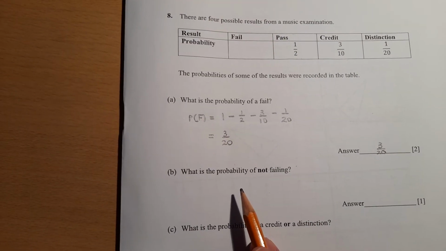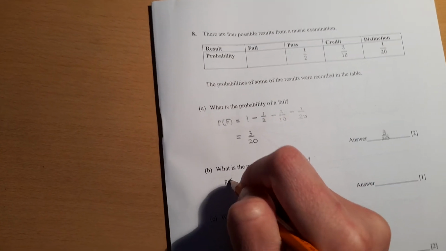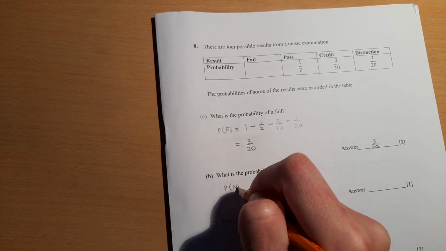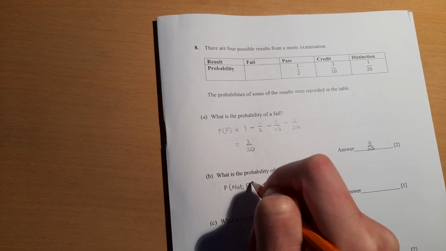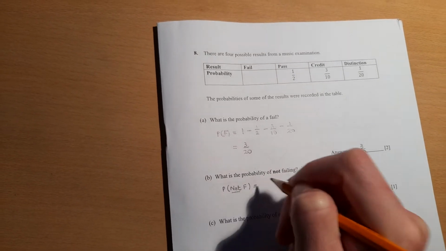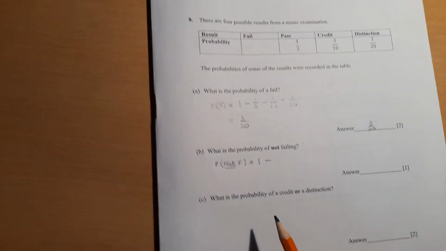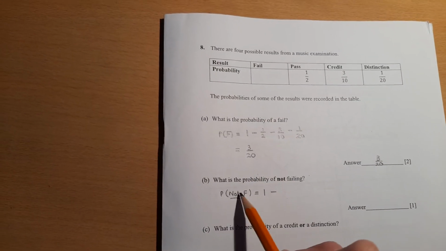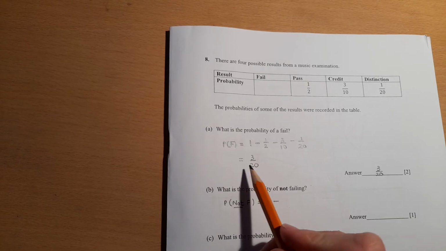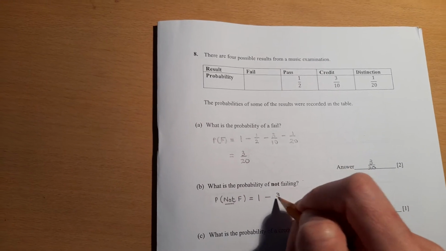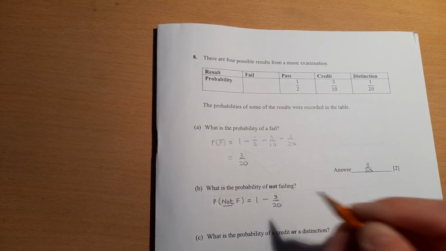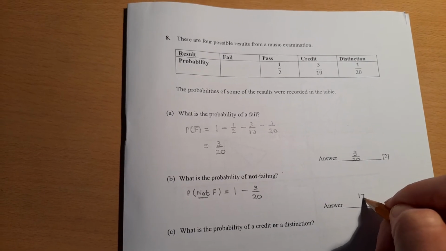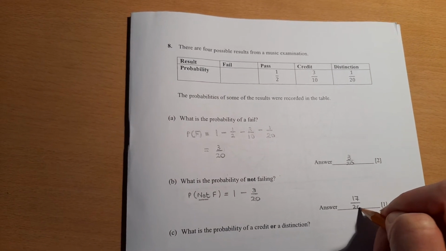Okay, part B says, what's the probability of not failing? So straight away, that's the not rule. So probability that an event does not happen, that's 1 minus the probability that it does happen. So probability that someone doesn't fail is 1 minus the probability that they do fail. So it's going to be 1 minus 3 over 20. And then that's just going to leave us with 17 over 20.